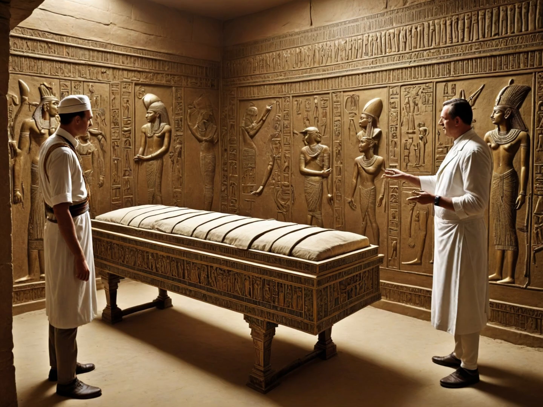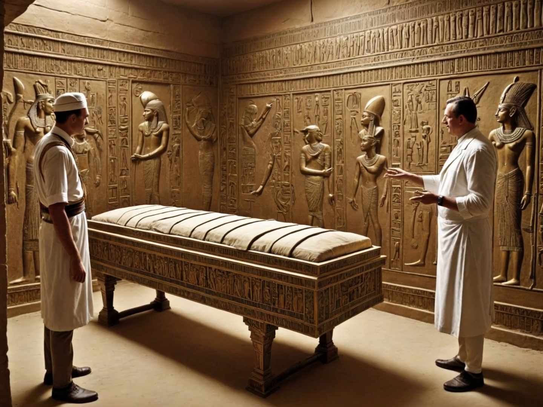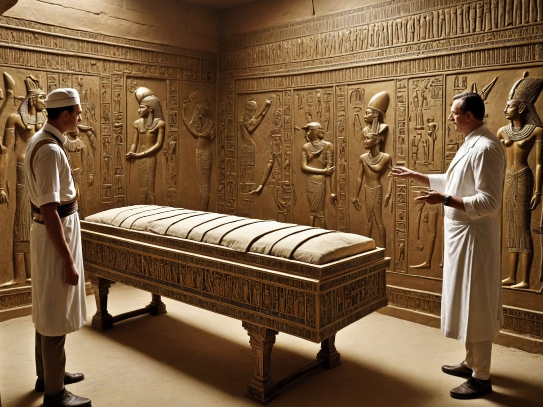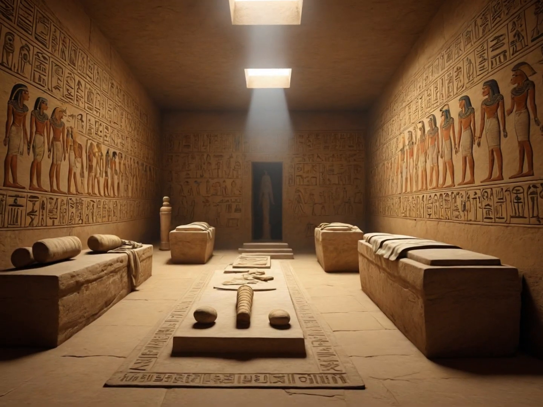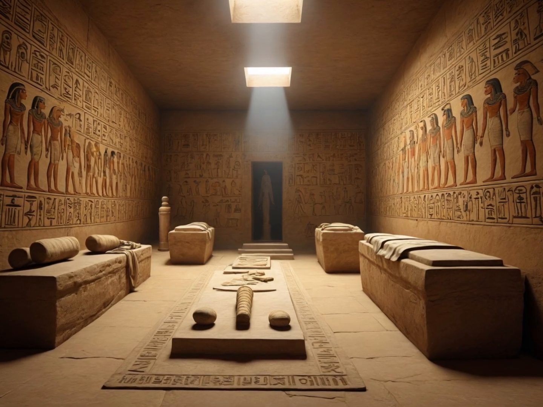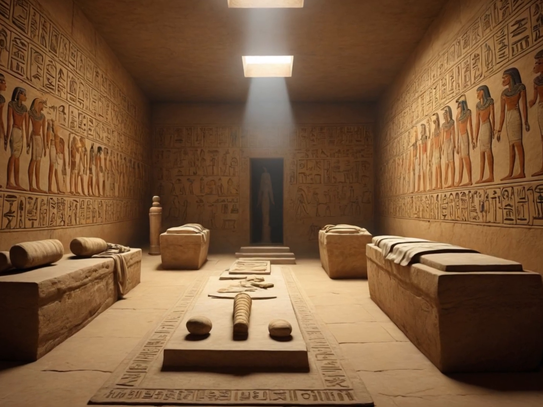Cultural impact. The discovery and study of Egyptian mummies have had a profound impact on popular culture. They have inspired numerous books, films, and other forms of media, often focusing on the mystery and intrigue surrounding the pharaohs and their tombs. The fascination with mummies has also contributed to the growth of Egyptology as a field of study and has spurred interest in ancient Egyptian history and culture around the world.